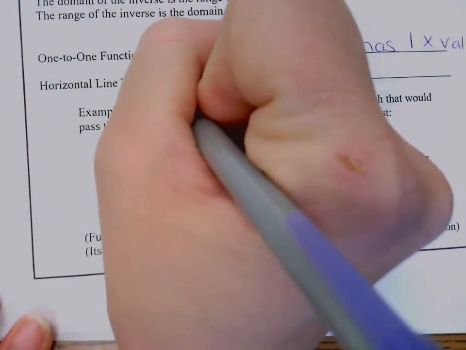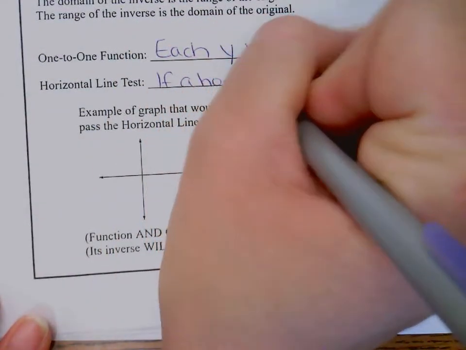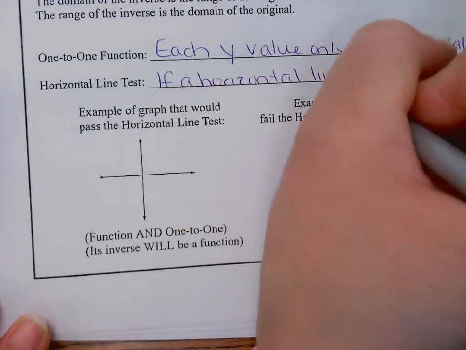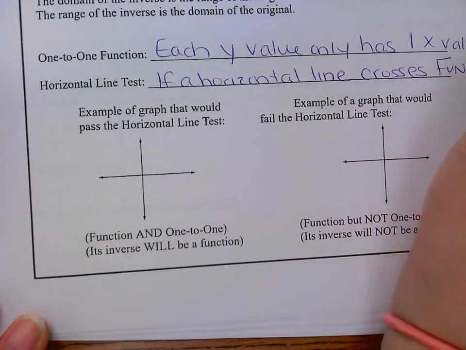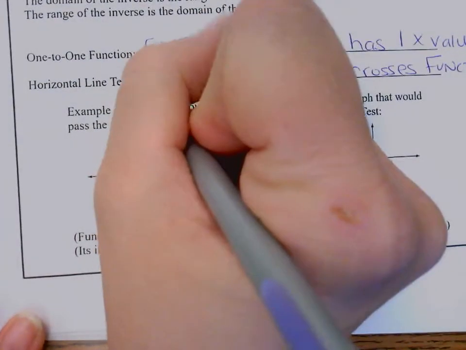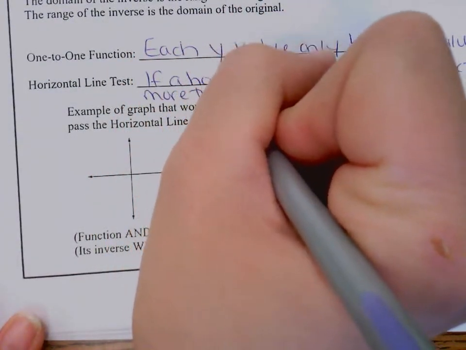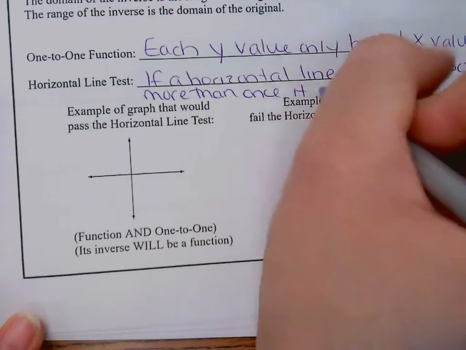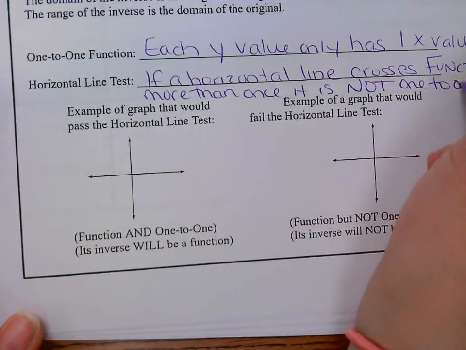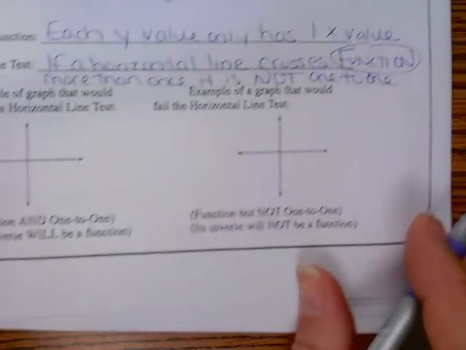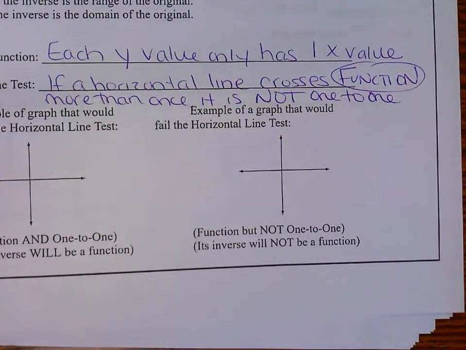So if a horizontal line crosses a function more than once, it is not one-to-one. So notice I said it already has to be a function. So if a horizontal line crosses a function more than once, it's not one-to-one.